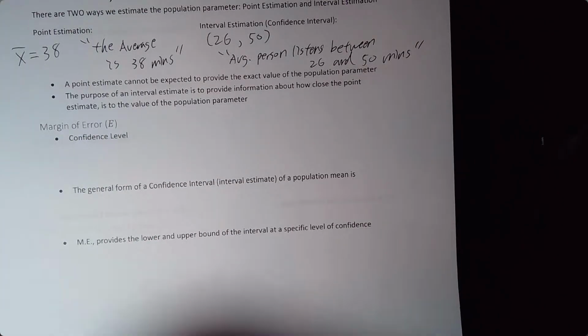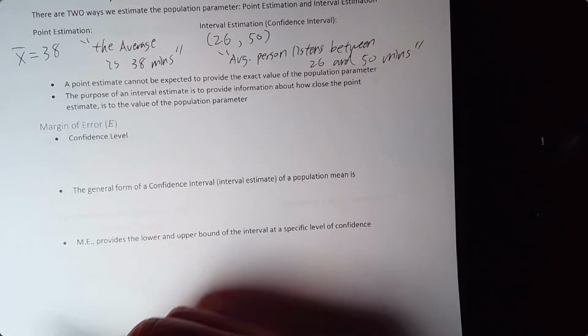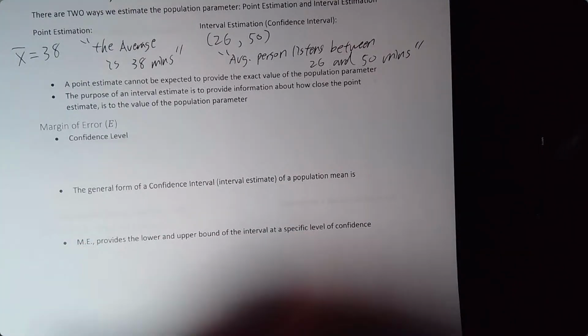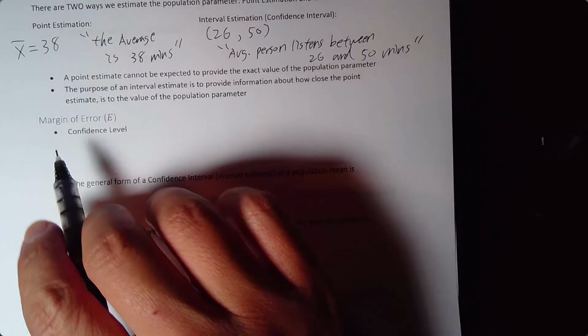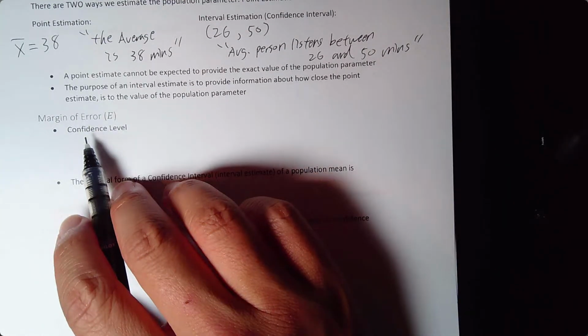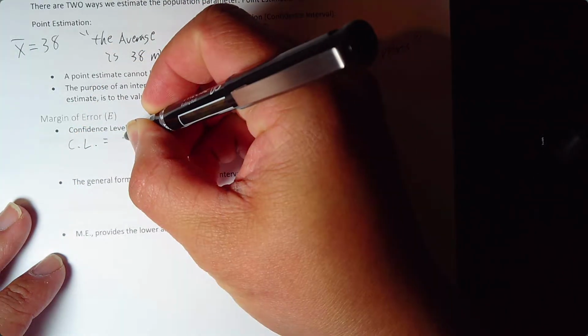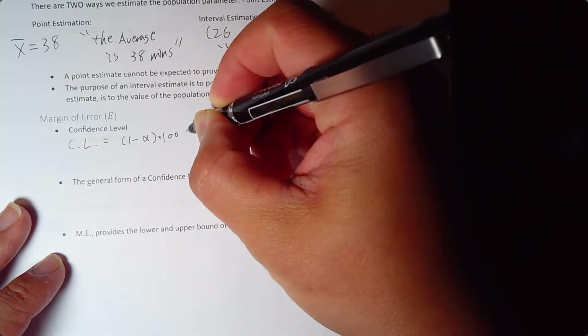All right, and you will get a sense of what it is right now. But some of the components we will talk about in more detail come chapter 9. All right. So to begin with margin of error, first we need to discuss what a confidence level is. A confidence level, let's call this CL, equals 1 minus alpha, times 100%. Now, what is alpha?